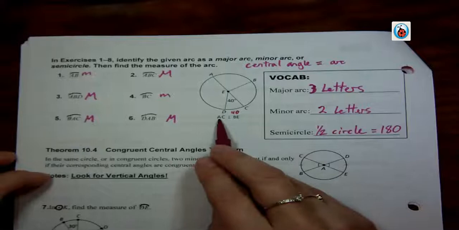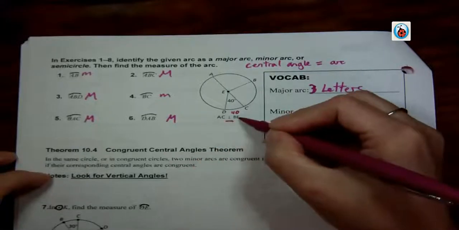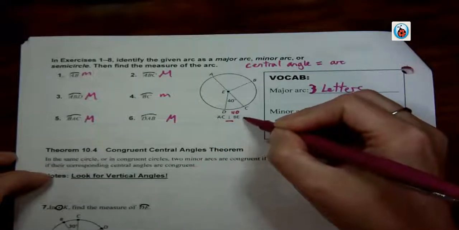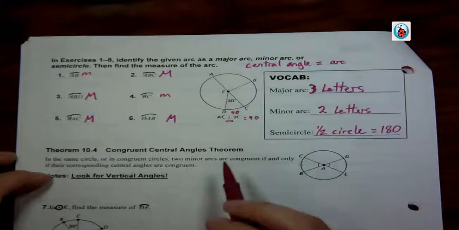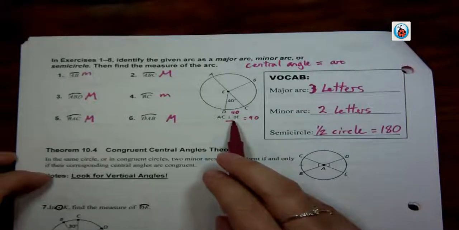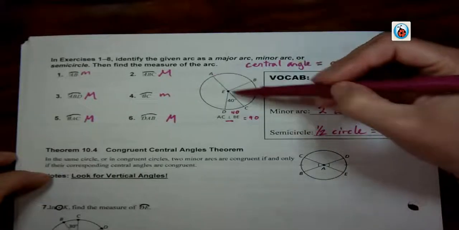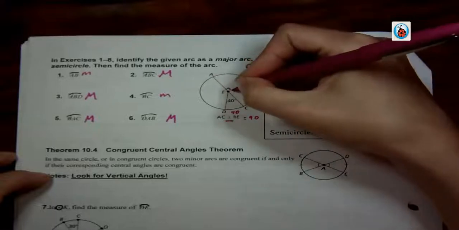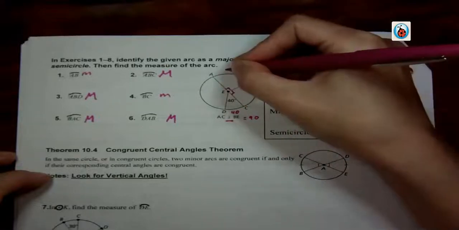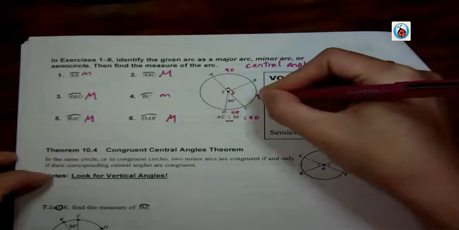This tells me that AC is perpendicular to BE, which means it equals 90, because that's what perpendicular means. So that means this is 90 degrees, and this is 90 degrees, therefore that's 90, and that's 90.